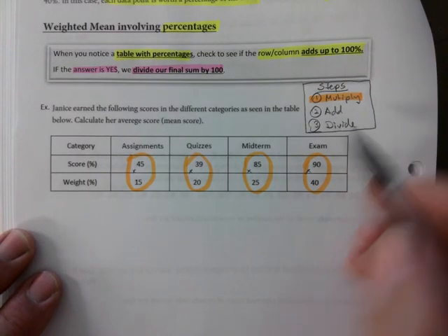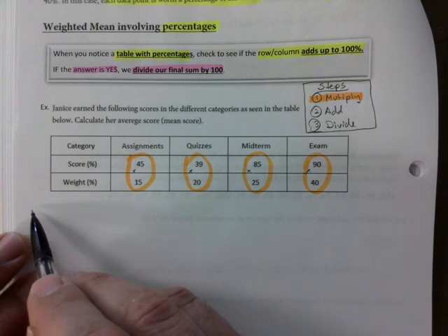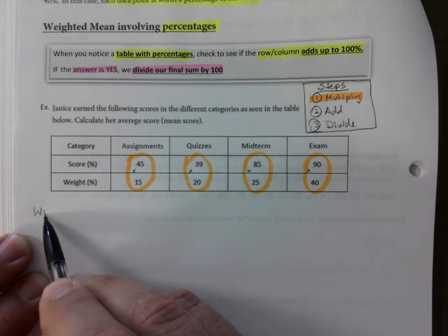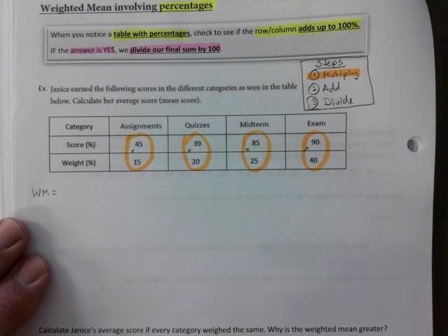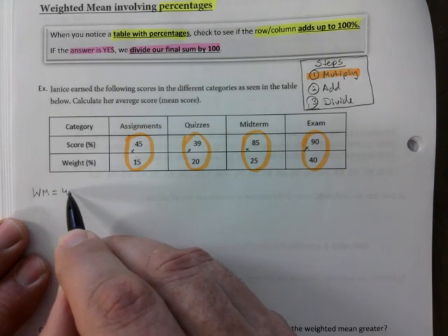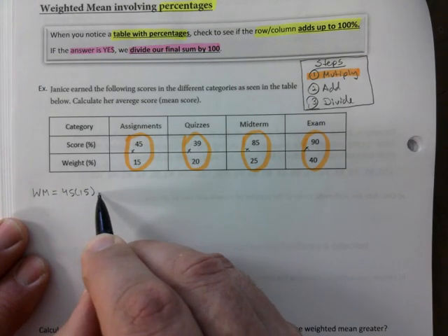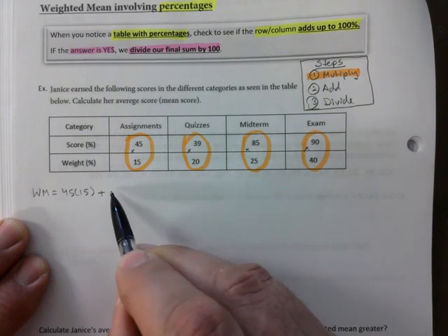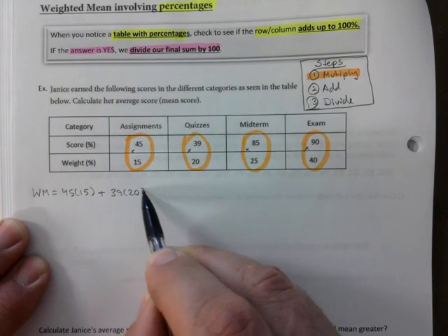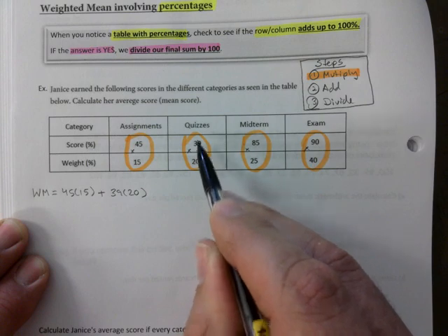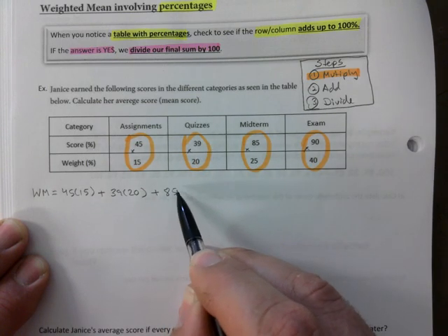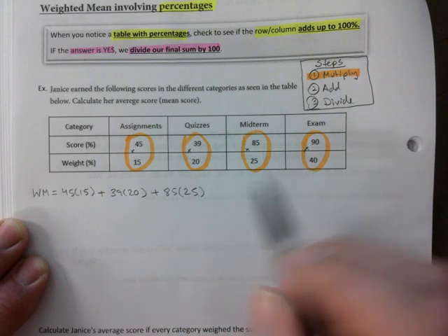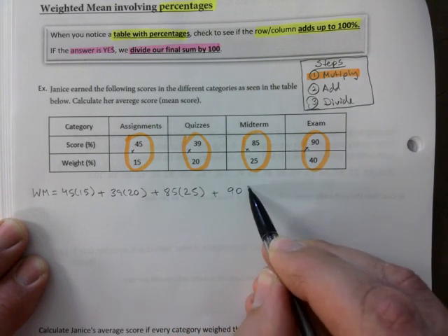Anyways, then you need to add. So let's go ahead and do that. I will start my calculations with WM for weighted mean. It is still an average. We're still finding an average. And I just show my work like this: 45 times 15 plus 39 times 20. I multiply like this, right? Plus 85 times 25 plus 90 times 40.